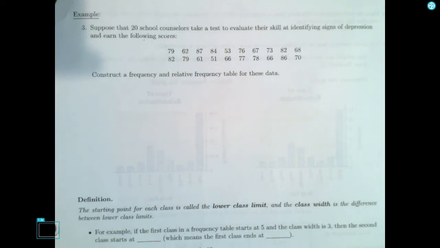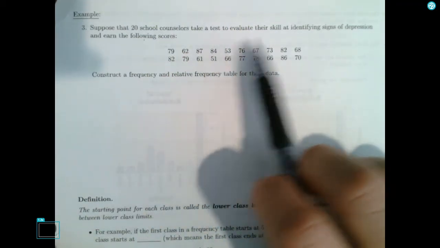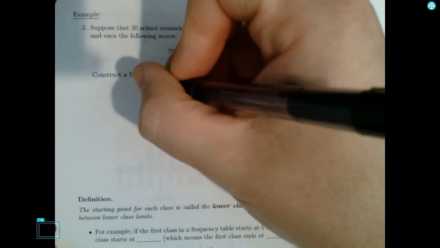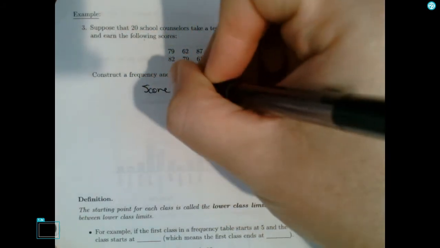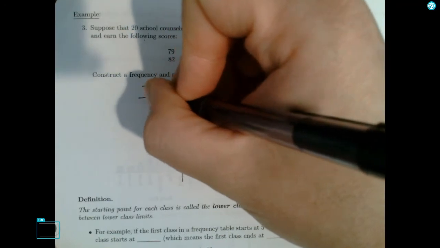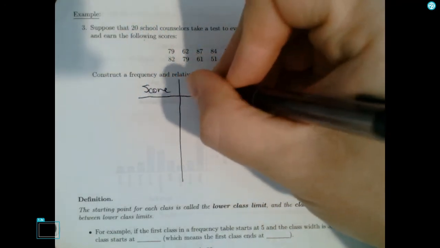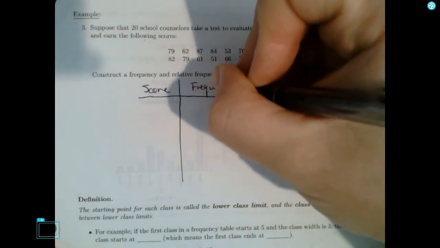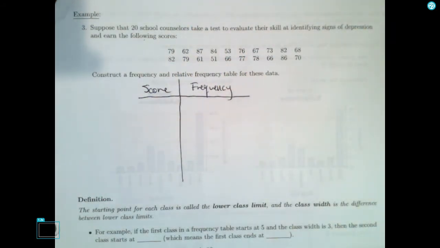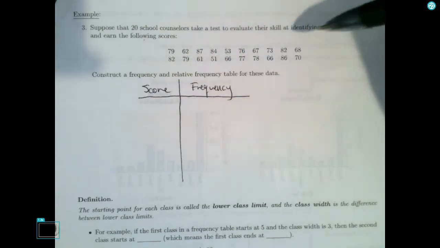Just like with qualitative data, we're going to list off the categories. In this case, the categories would be their scores, right? It would be what score they got on this particular test. So it would be really tempting to just say, well, what are all the possible scores?